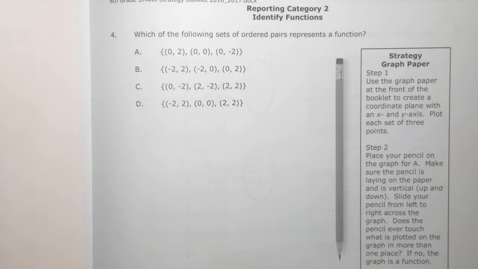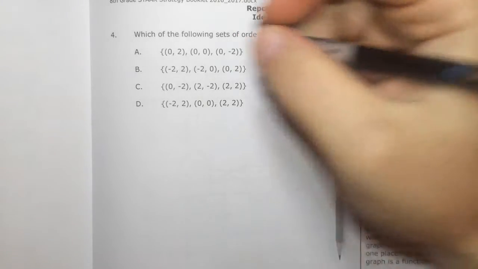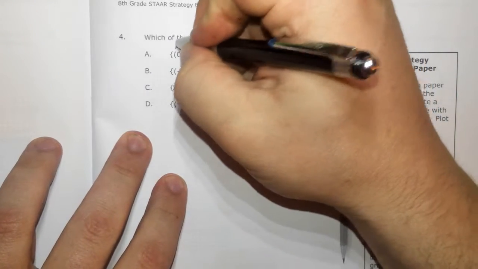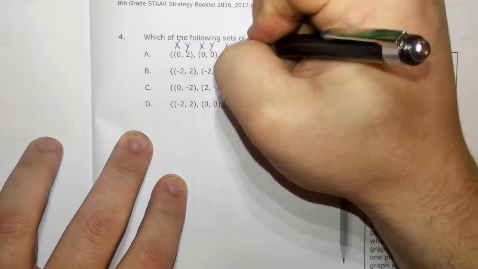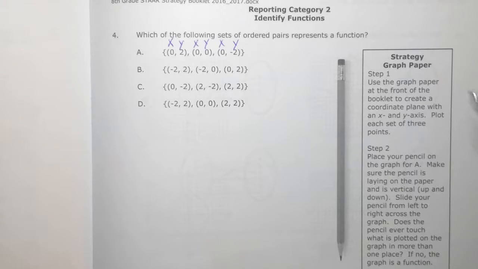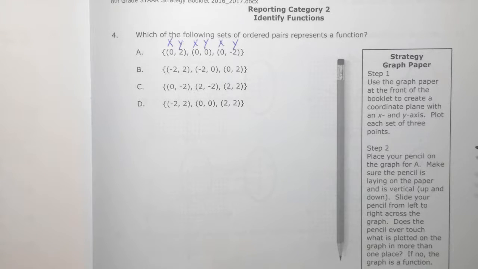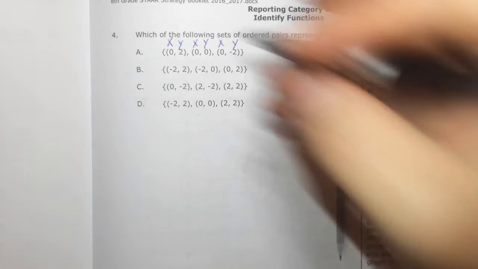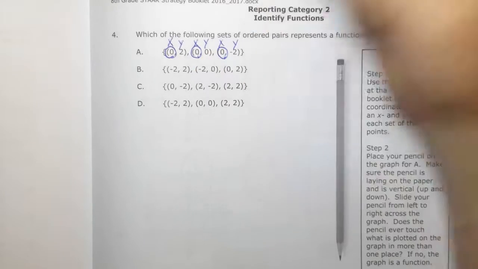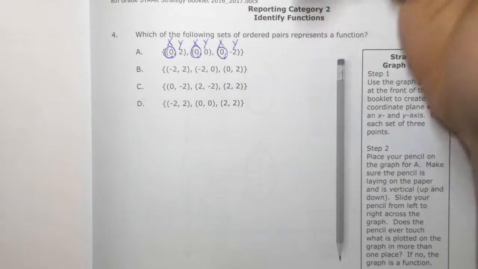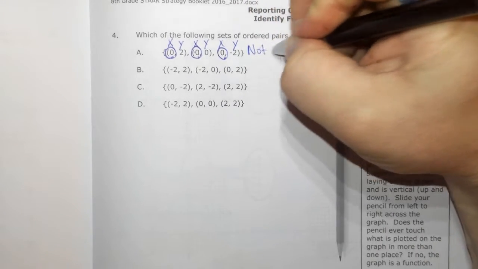And it says, which of the following set of ordered pairs represents a function? First thing I like to do is I like to label all my x coordinates and all my y coordinates. So these are all x and these are all y. Okay, and that way you can see which ones are x and which ones are y, okay? And basically all you're doing is you're seeing, does x repeat itself? So for example here, this x value, I'm going to circle all my x values. Well, x repeats itself every time, so this is not a function.